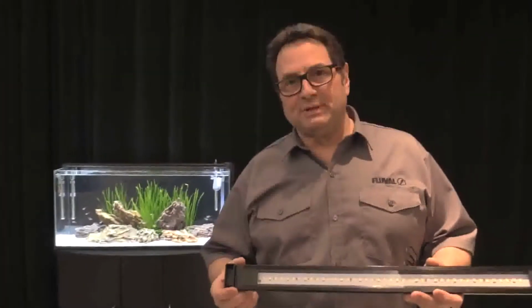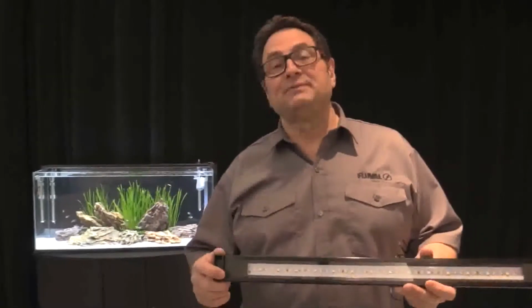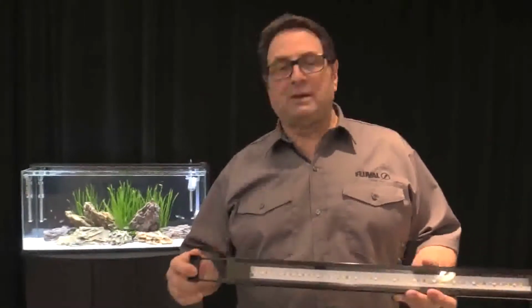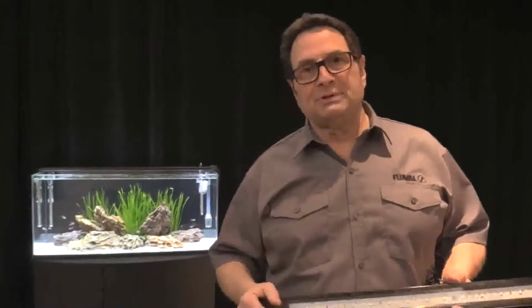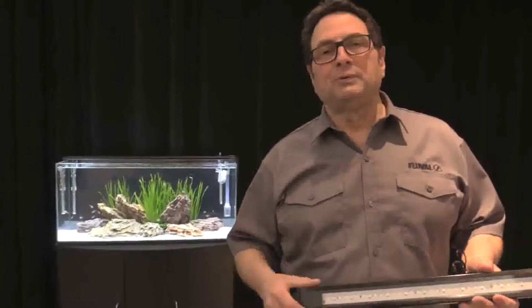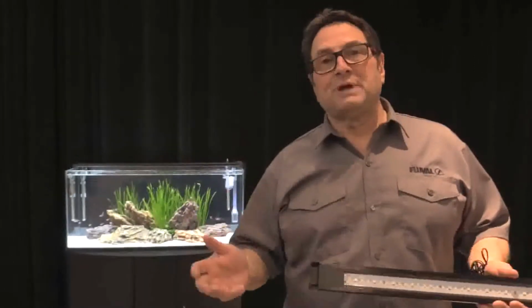Worth mentioning, guys, the Fluval AquaSky line is available in a range of different lengths. They come with extendable brackets to suit most aquarium sizes, and of course they are backed up by a multiple year warranty. That concludes AquaSky, guys.